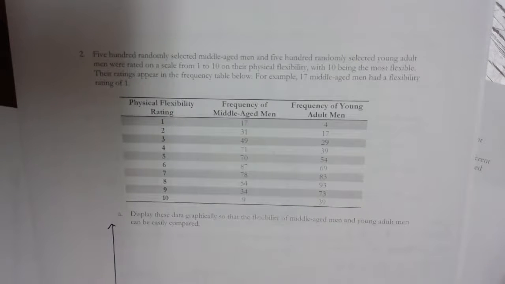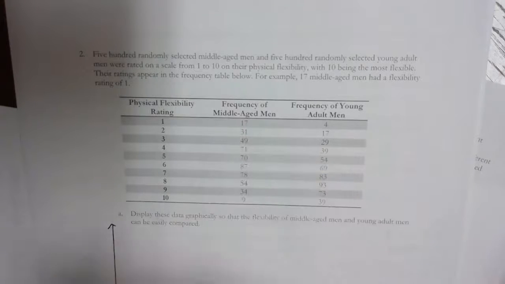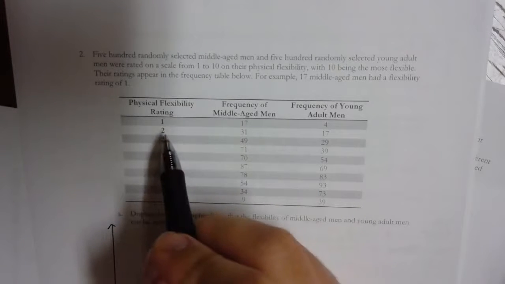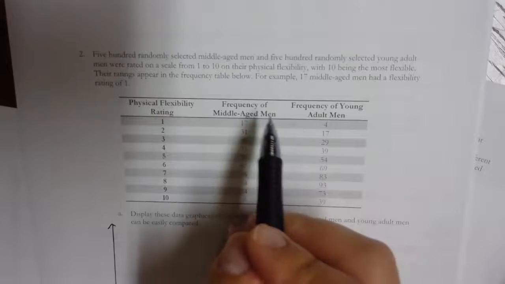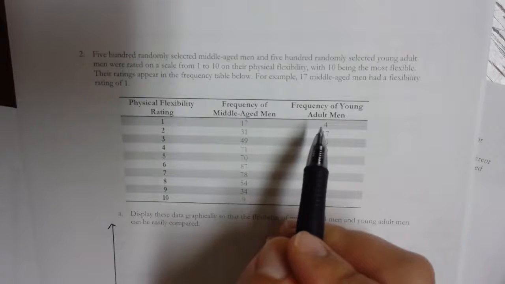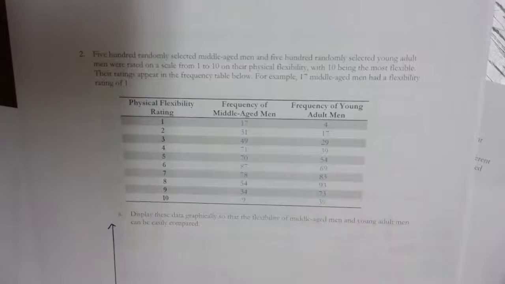And I will say the most common mistake people make is that they'll use this number 17 as a data point, and they think that there's 17 somethings or 31 somethings, and those aren't data points. Those are frequencies of this number over here. So 17 middle-aged men had a flexibility rating of 1. 4 young adult men had a flexibility rating of 1. It's really common for students to misread this chart and make their display based off of wrong data. So that's the first thing to make sure you're careful about here.